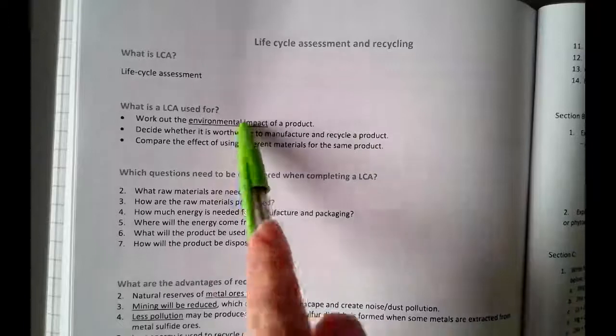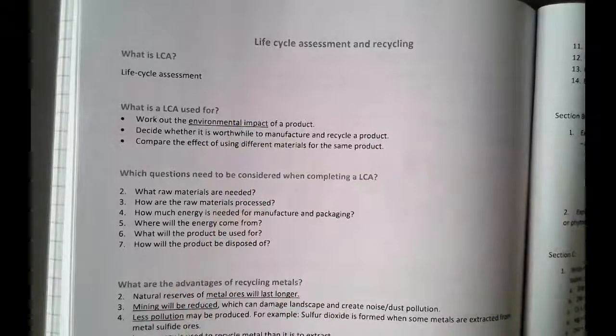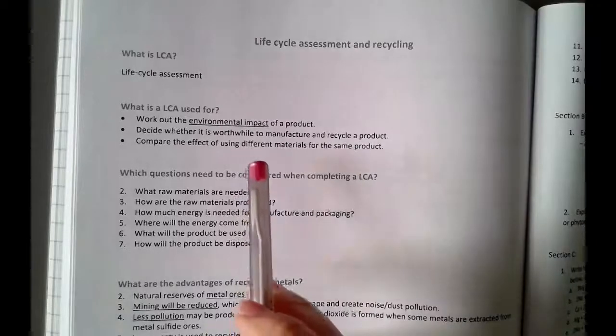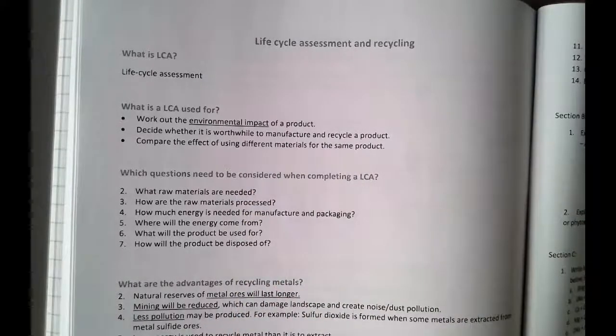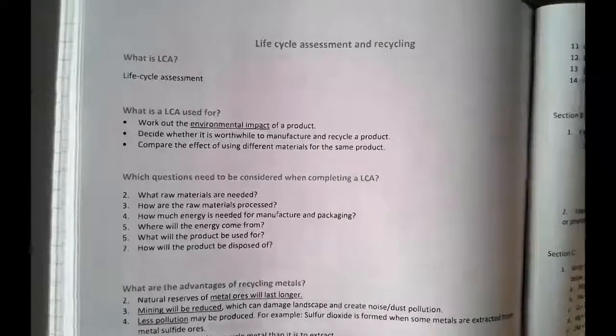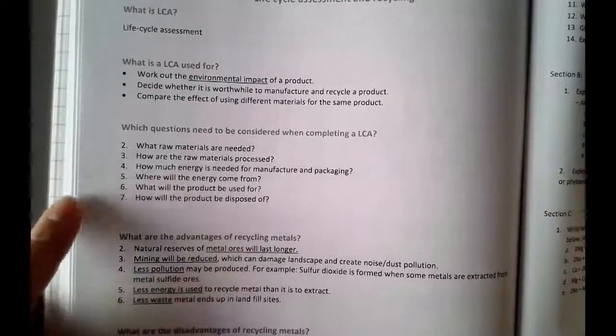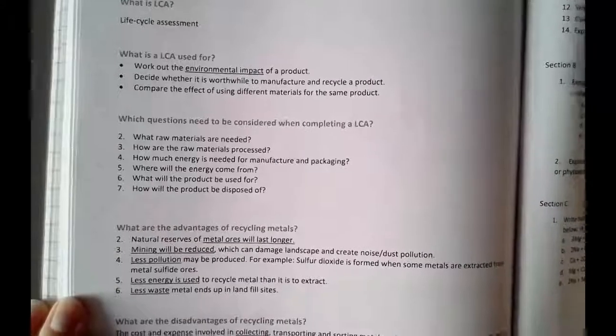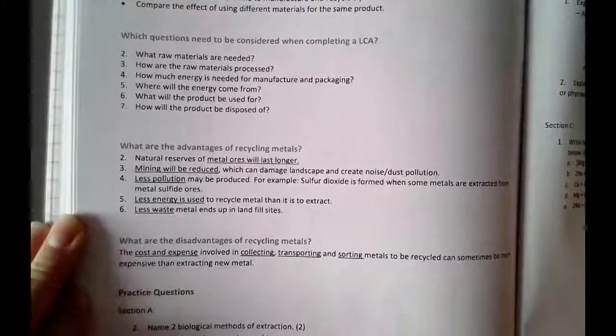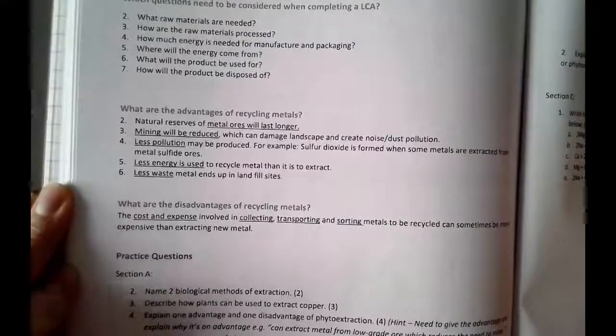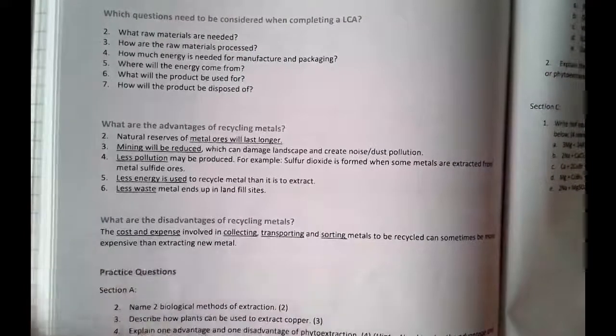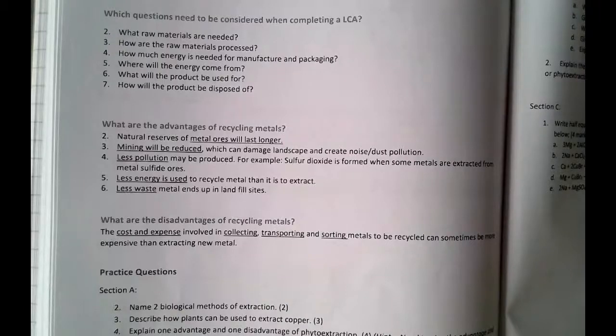You need to work out the environmental impact of the product, and decide whether it's worthwhile to actually manufacture this, and whether it can be recycled or not. I have here a list of questions that you would need to consider when you're completing a life cycle assessment. And then at the end, we've got the advantages and disadvantages of recycling metals. So make sure you know some advantages and disadvantages of recycling metals.